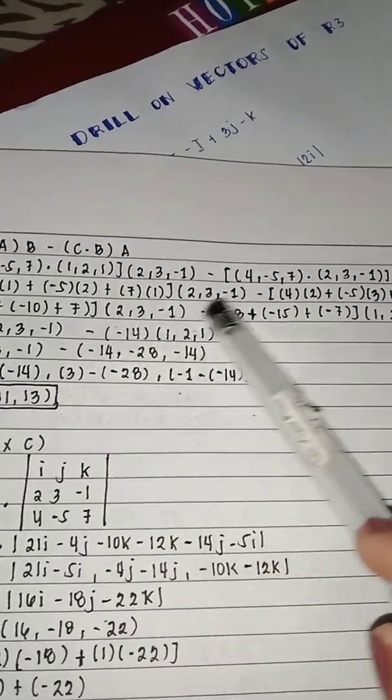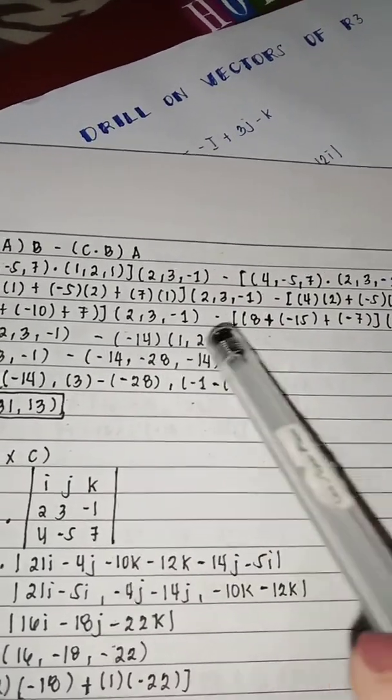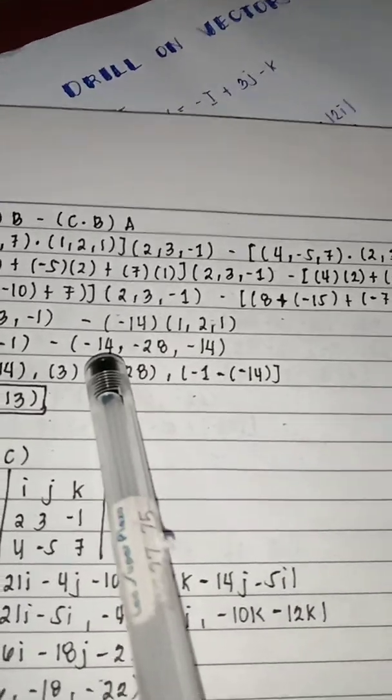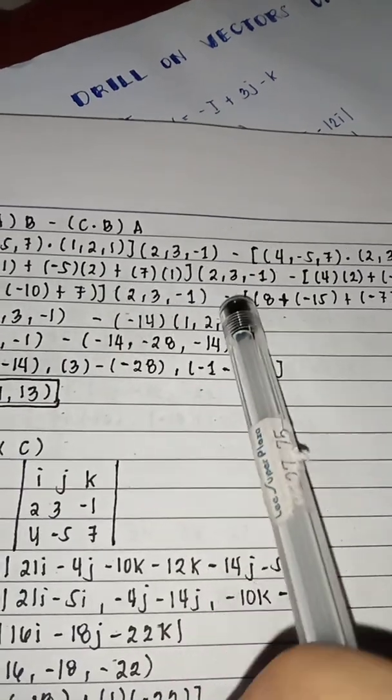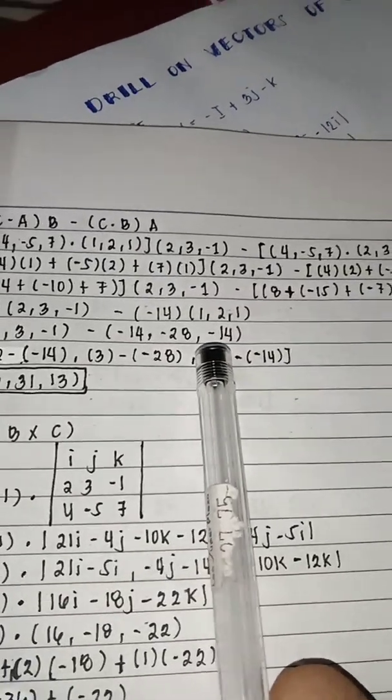So now we will multiply it to the value of A. Our value of A is 1, 2, 1. So negative 14 times 1 is equal to negative 14. Negative 14 times 2 is equal to negative 28. Negative 14 times 1 is equal to negative 14.